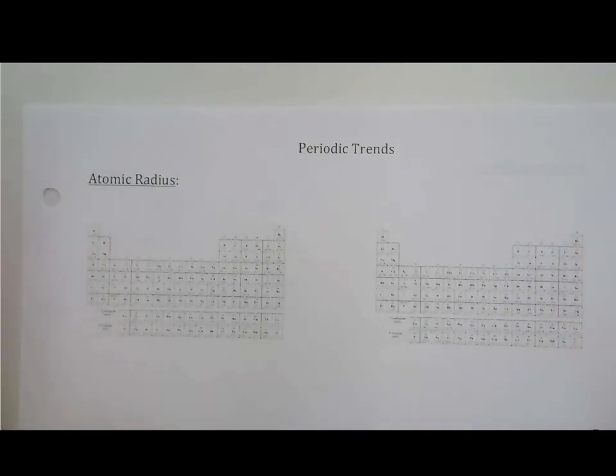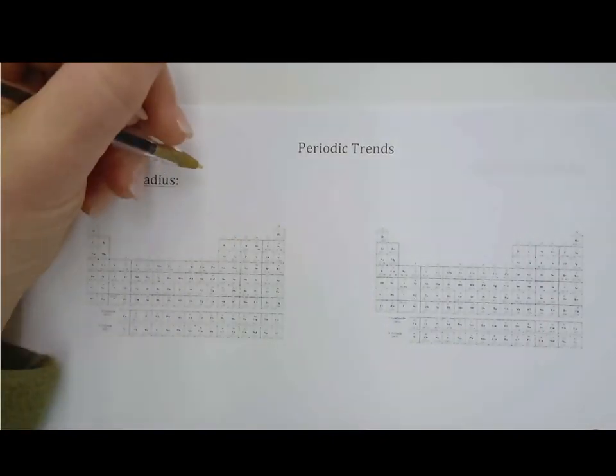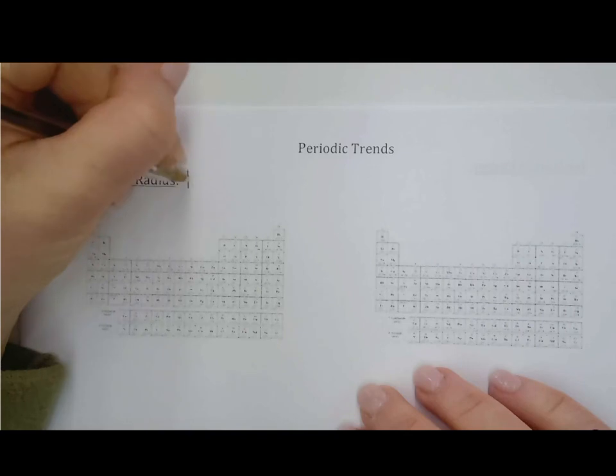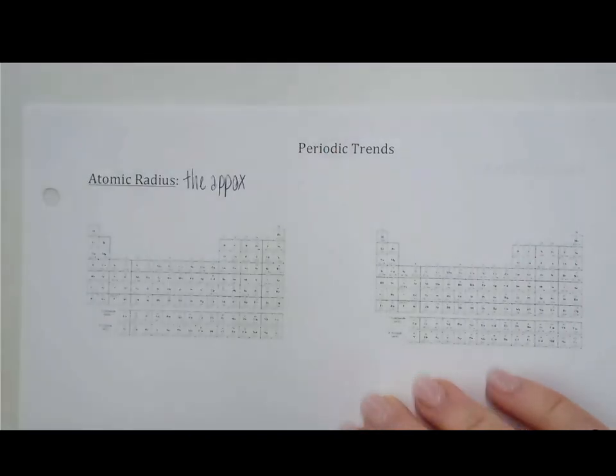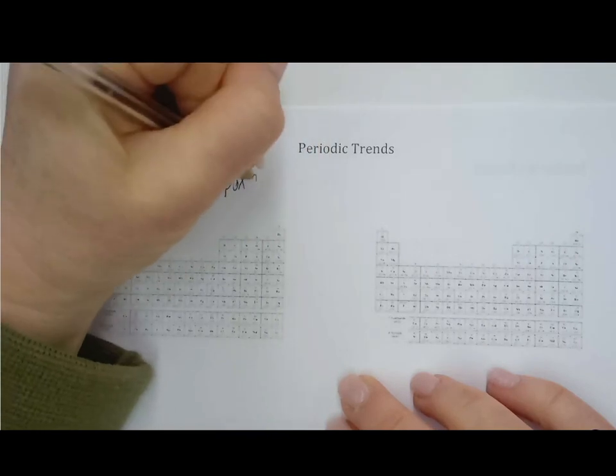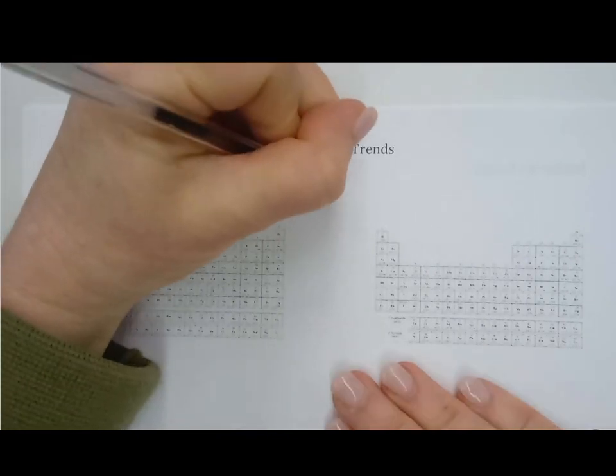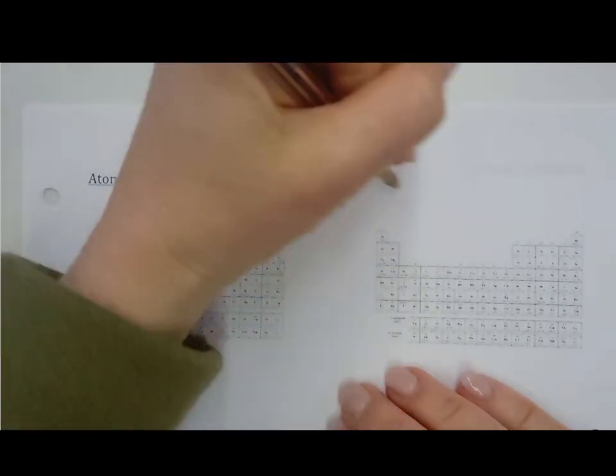Now today we're going to talk about some really cool patterns that we see within the periodic table that can help us predict certain things that are going to happen or what things are going to look like. And the first one is atomic radius. Atomic radius is the approximate distance, and I do some abbreviating today just to save yourself some space, the approximate distance between the nucleus and the valence electrons.